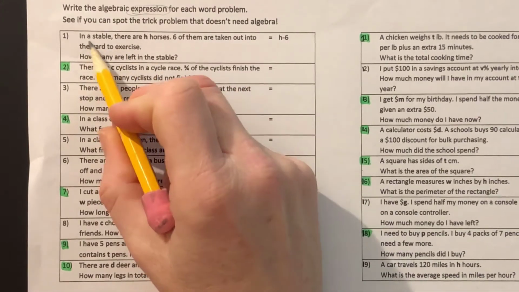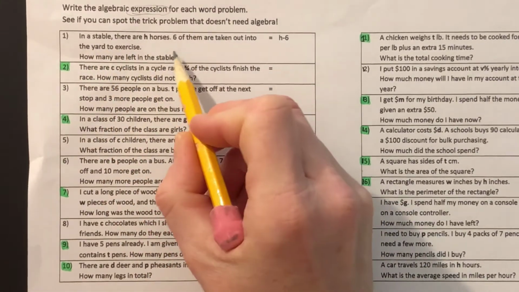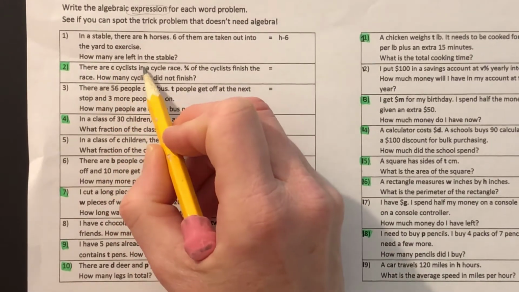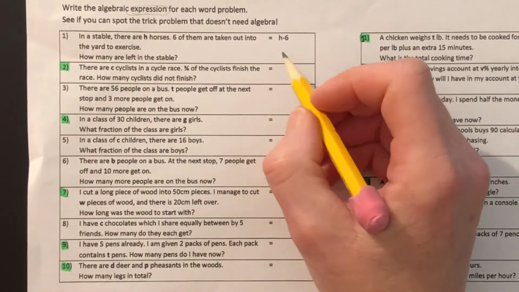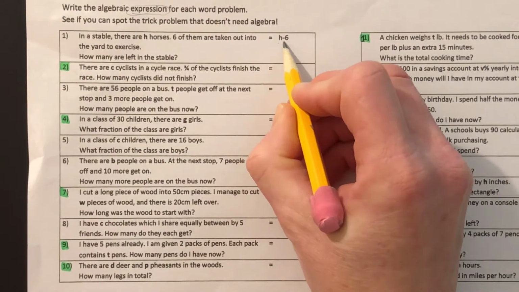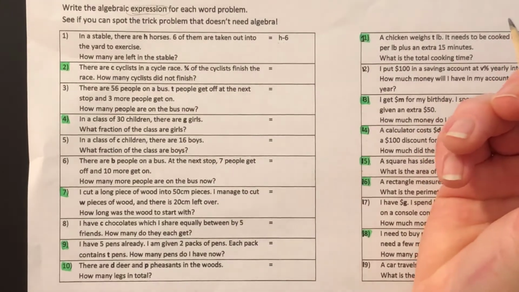Look at the sample. In a stable, there are 8 horses. 6 of them are taken out into the yard to exercise. How many are left in the stable? You have that many horses, however many, H. You take away 6, and that will tell you what's left.